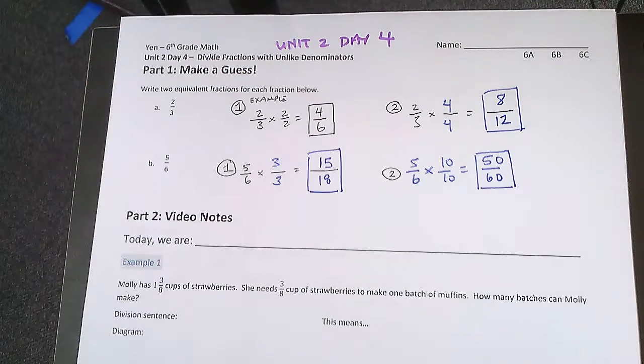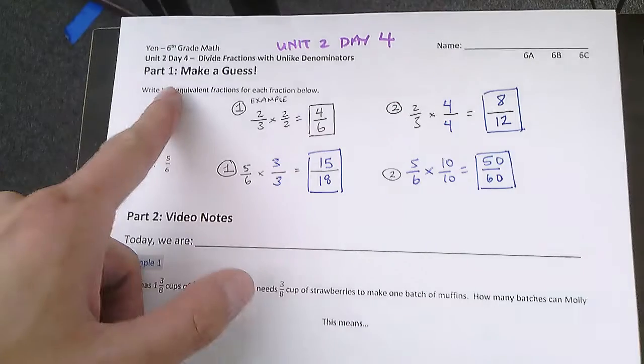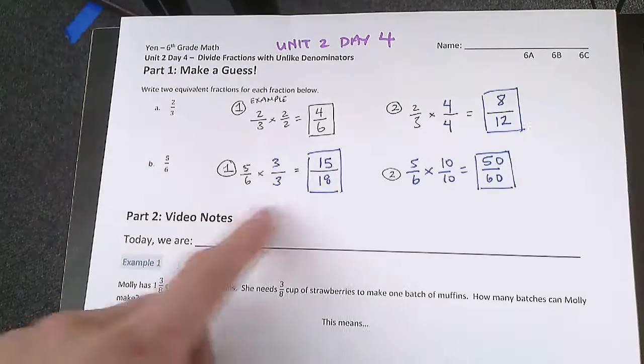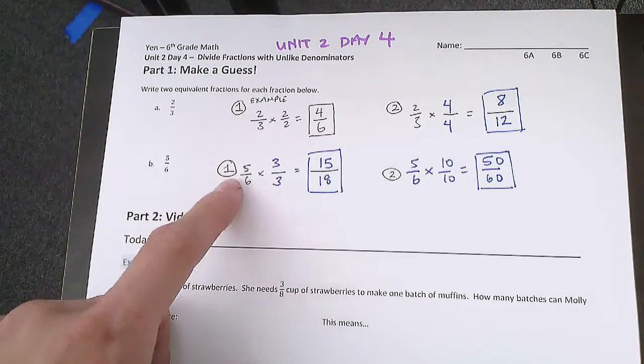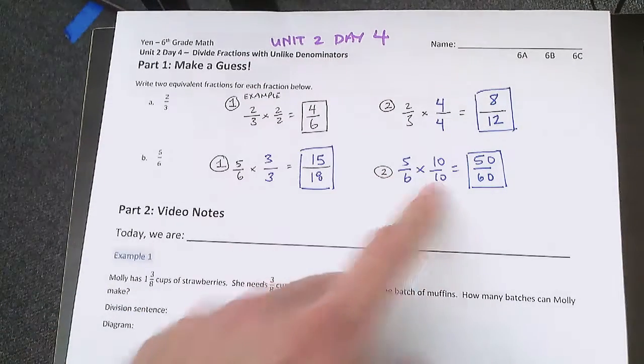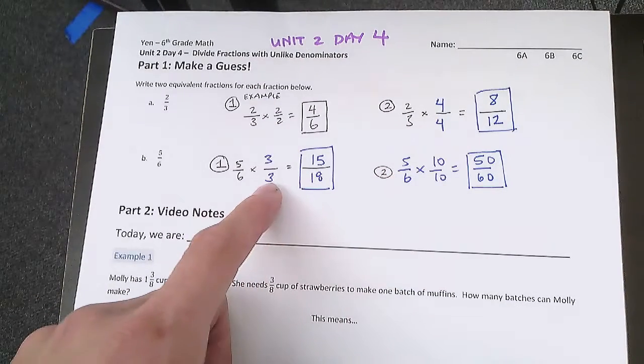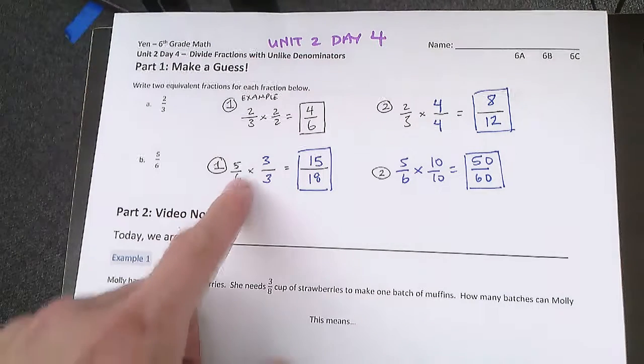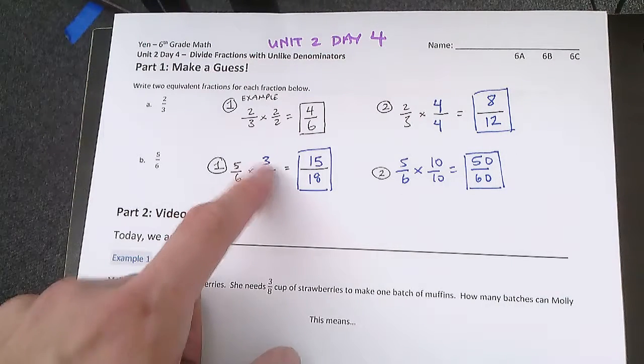Before we get started with the notes, first let's check our Part 1. To make an equivalent fraction, all you have to do is multiply the numerator and the denominator by the same number. So these were the numbers that I chose. You could have chosen any numbers that you wanted as long as you multiplied the numerator and the denominator by the same number.